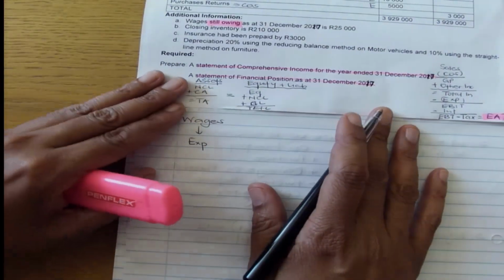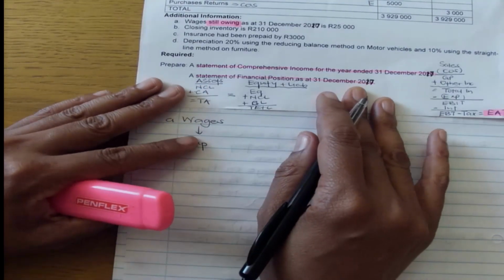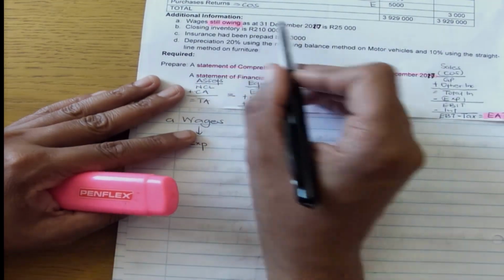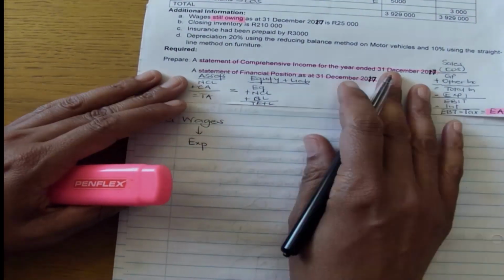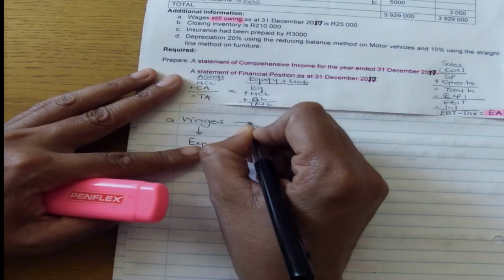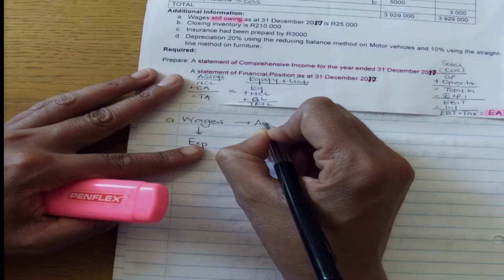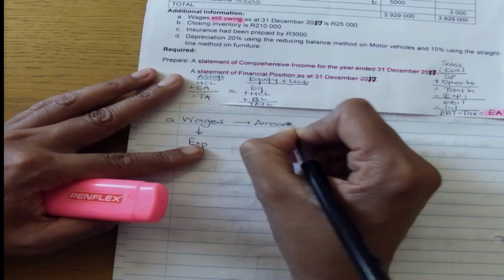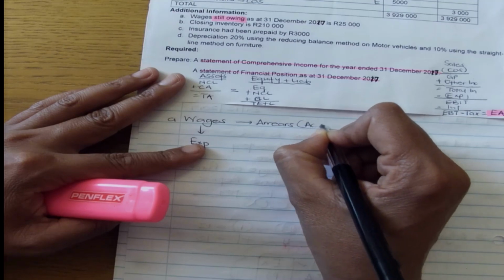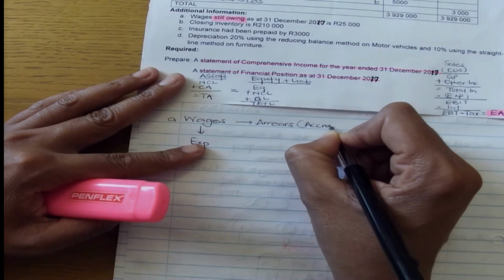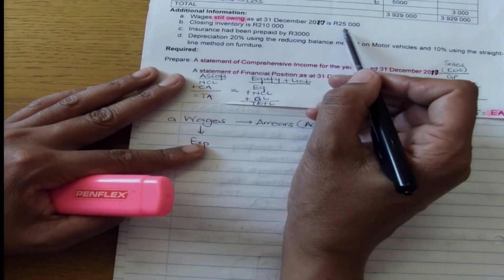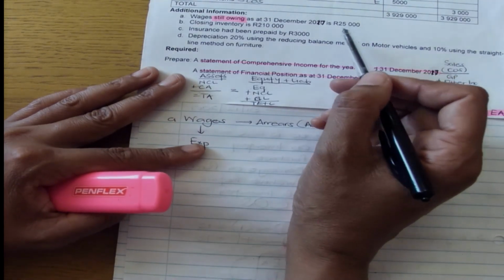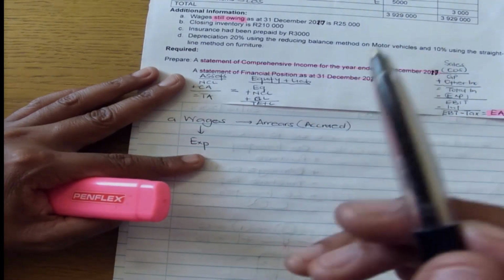So still owing, so that we know the wages is in arrears as at the 31st of December, and it is 25,000, right? So it is still owing, meaning it's in arrears, and when something is in arrears, we call it an accrual. It's going to heap up. Because what's going to happen? Next year, they must pay wages plus the 25,000 because they did not pay it this year.